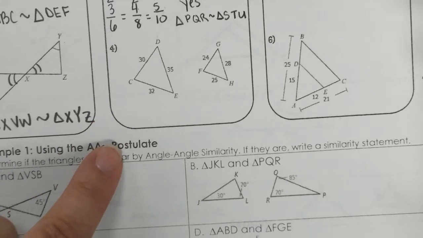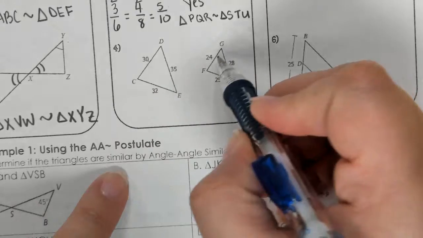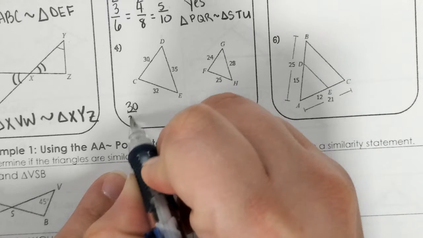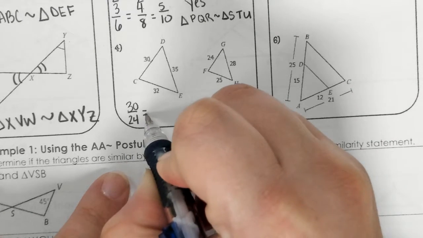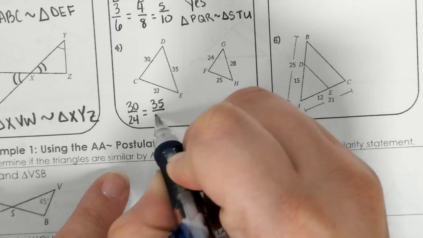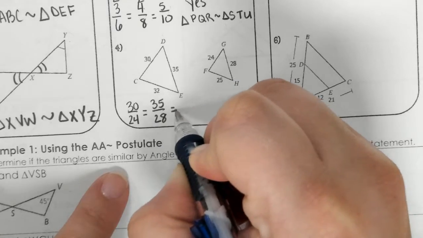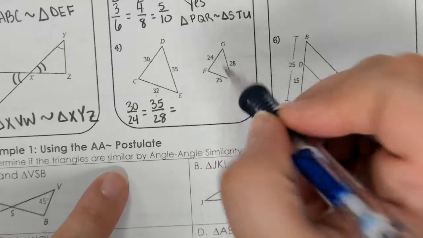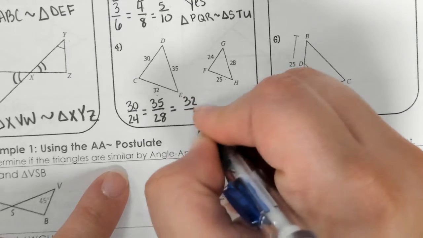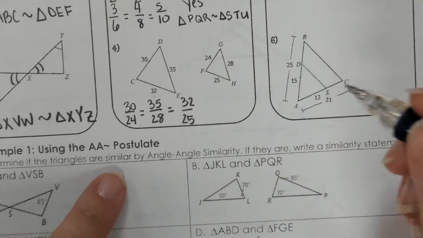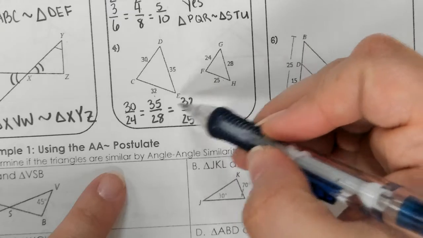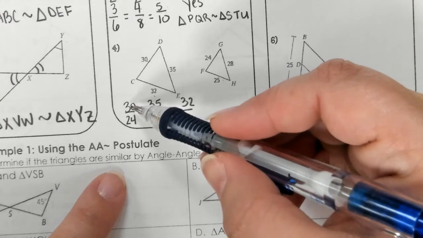In number 4, again, same idea. So we've got 30 over 24, 35 over 28, and 32 over 25. Well, I know I can reduce this by 6.